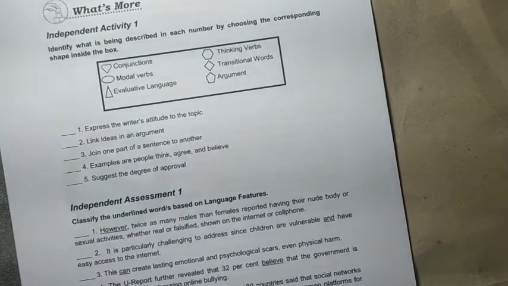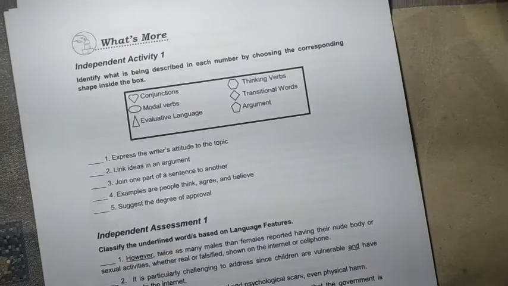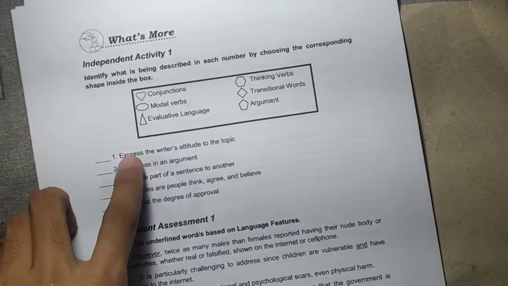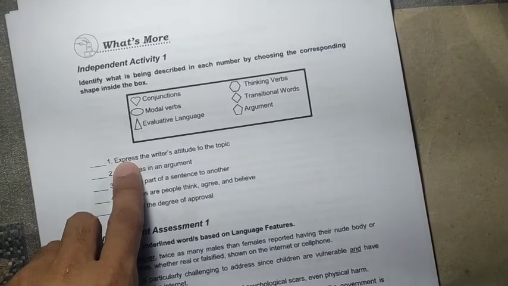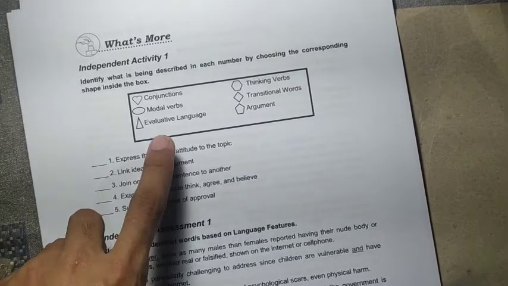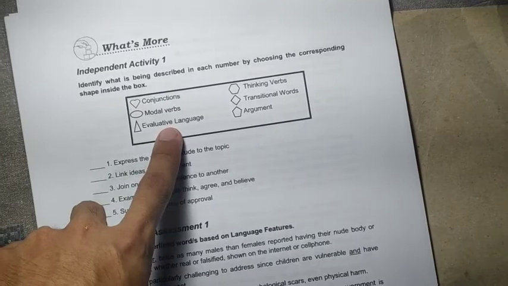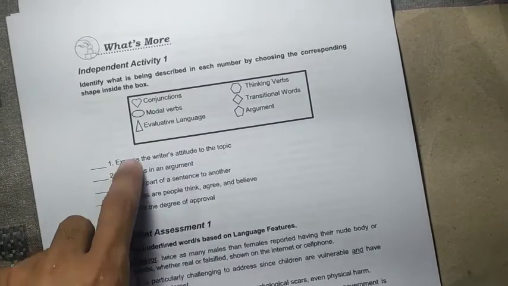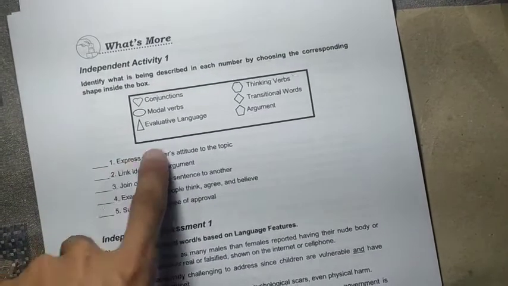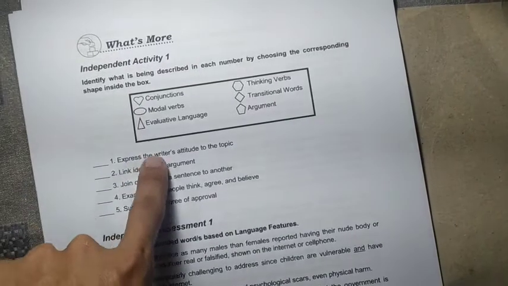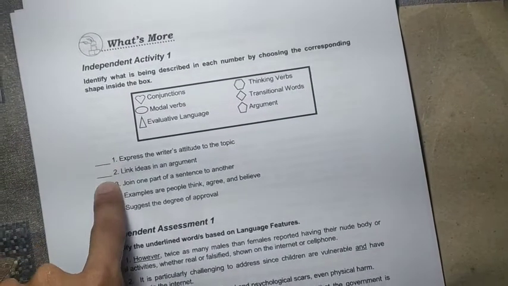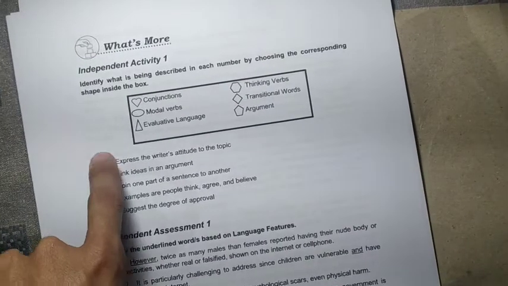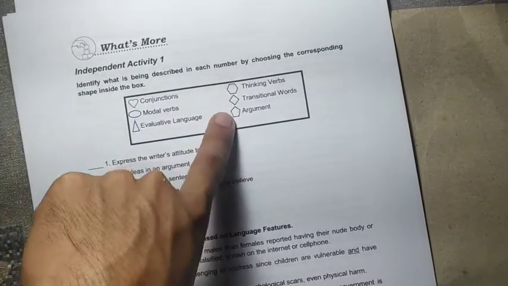So you will write only those shapes in each number, if the statement in a particular number is pertaining to the words or word inside the box. For example, number 1 is for conjunction, for example only. You will draw a heart in number 1. And so on. It is like the letter, but now we are using shapes.